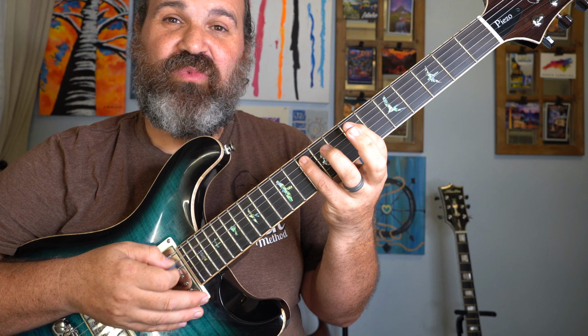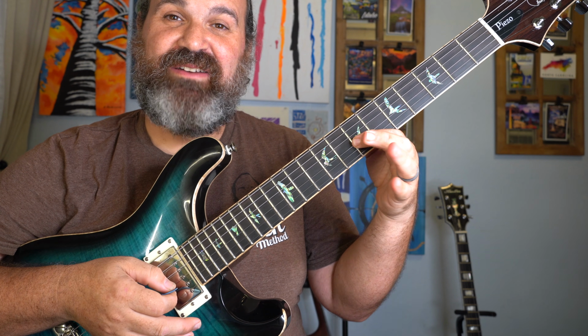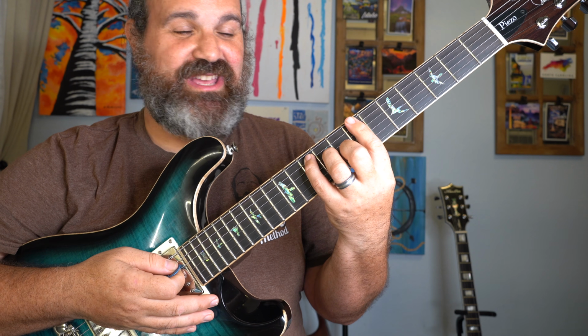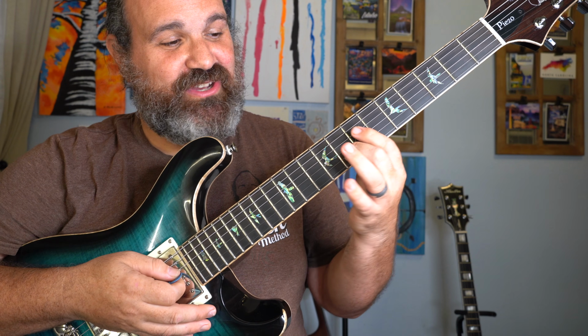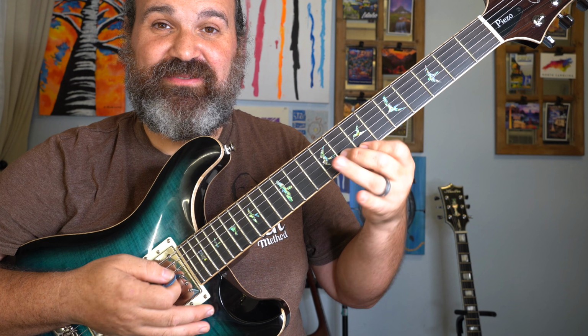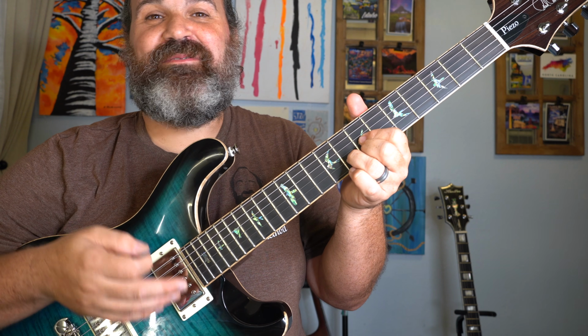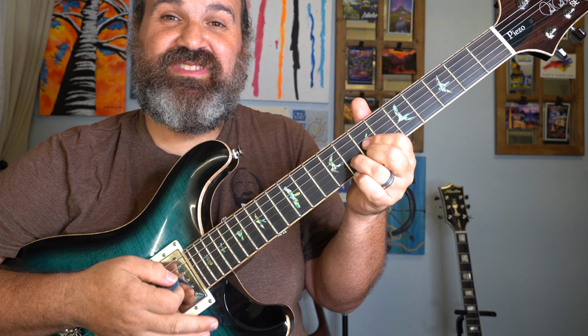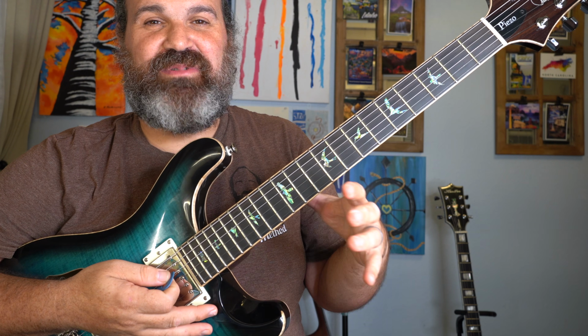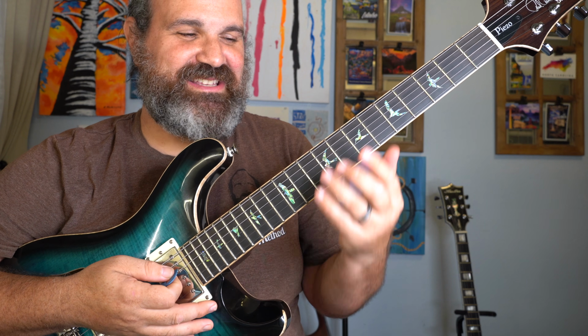Now check this out. 1, 3, 5. That's my fifth. So you take this chord, if you lift this one up, if you lift this one up, you're left with really just the 7th fret, 8th fret, and 7th fret. And now you have the 5th of the chord in the bottom or thickest position. This is called a second inversion. You're probably like, what? But don't worry, it's very easy to understand.